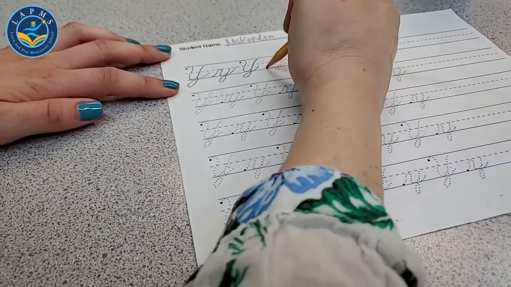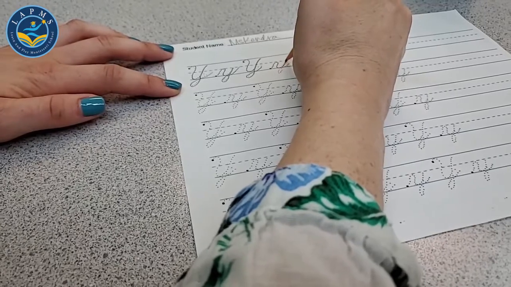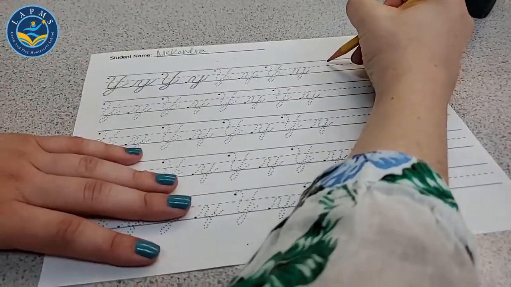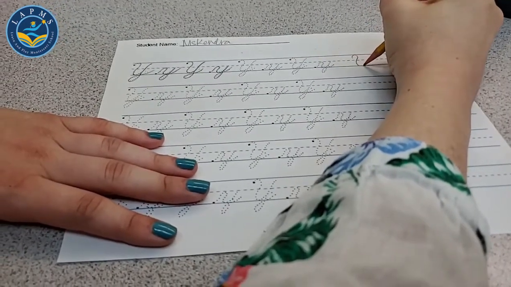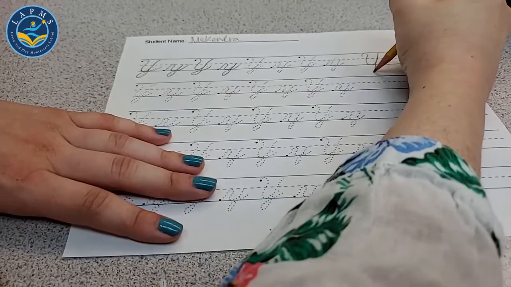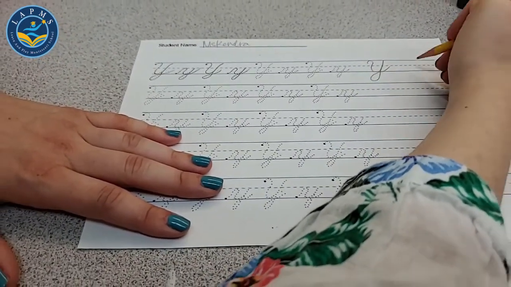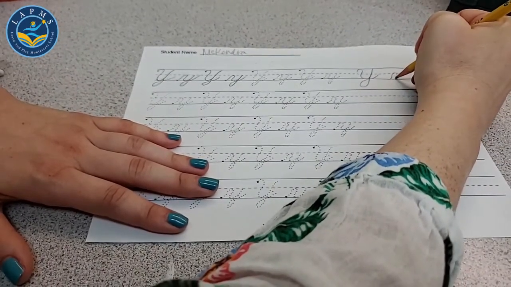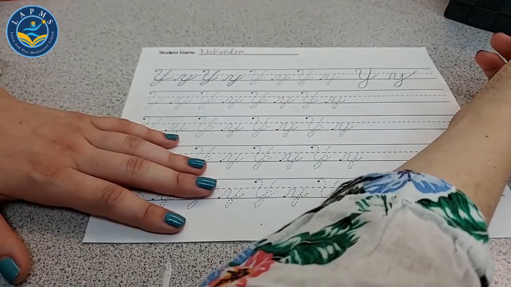Okay, let's try our little y here again. From the bottom, up halfway, down around, back up, down again, around, back out to the next letter. Right, okay, let's try it over here without any dotted lines. Up to the top, down around, back up, down past the bottom, around, and out to the next letter. Right? And our little y is from the bottom, halfway up, back down, around, up, down, down, down, down, around, and out to the next letter.